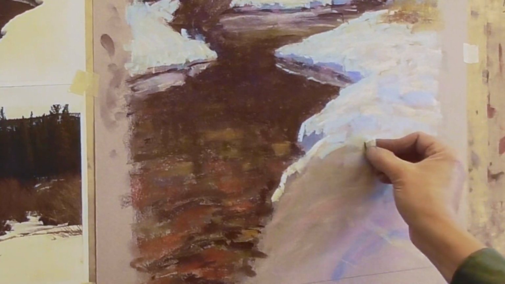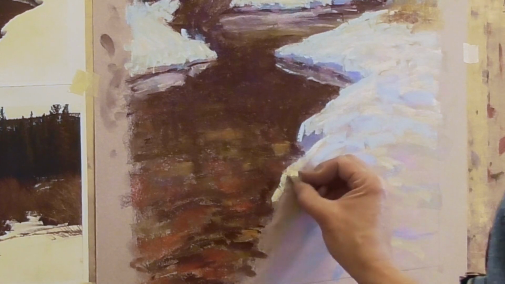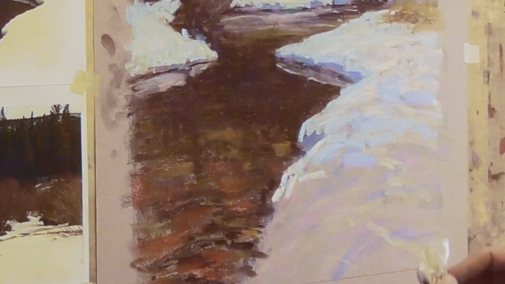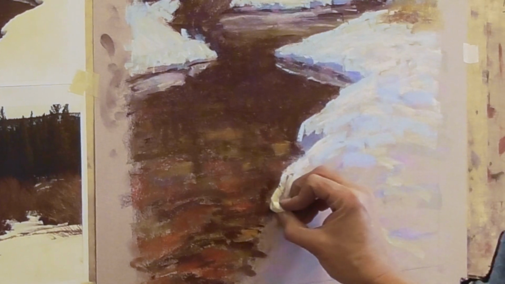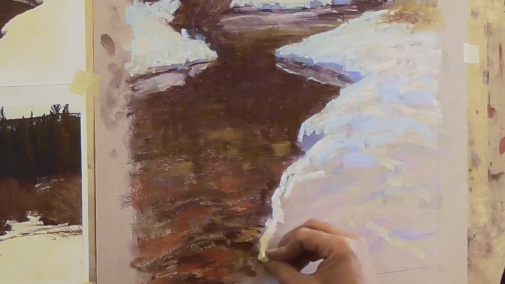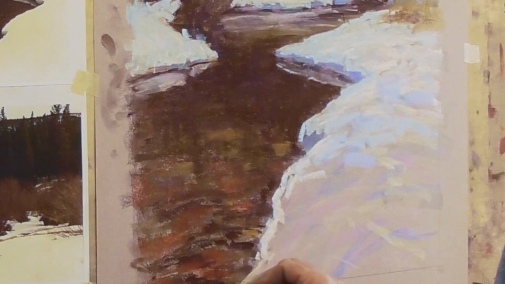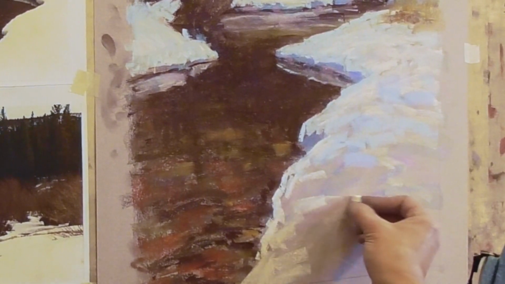But I am carefully thinking about, because this photo doesn't show me exactly the terrain of the snow, I'm having to rely on memory of patterns of snow. So placing it with thought in mind, but also having fun with the mark making.